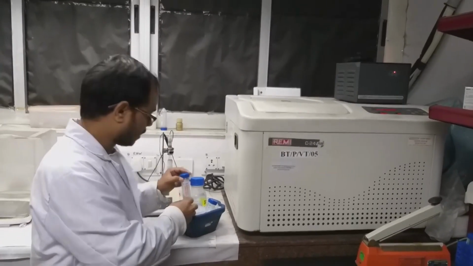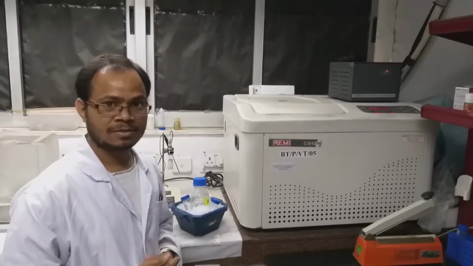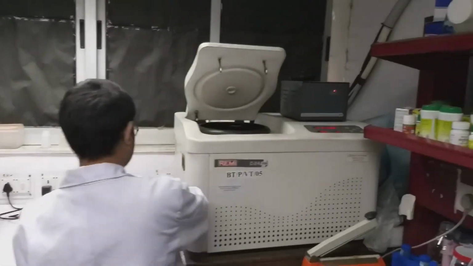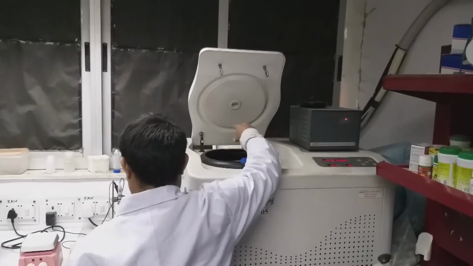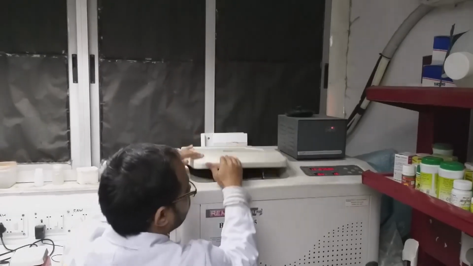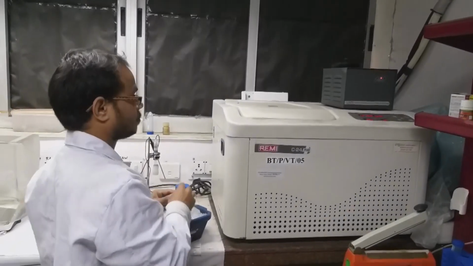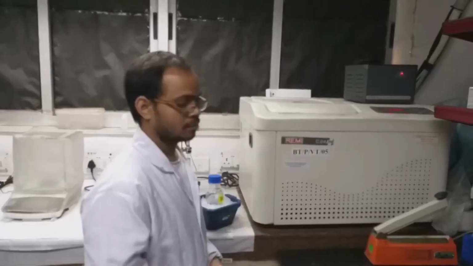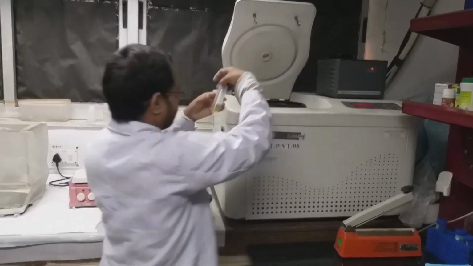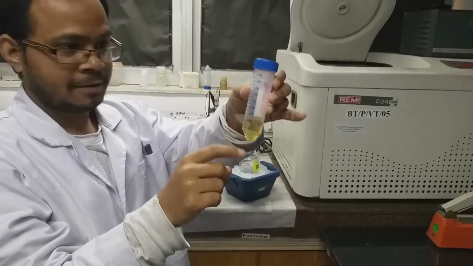Now I am going to centrifuge the culture at 4000 rpm for 10 minutes, in order to get the cell pellet.